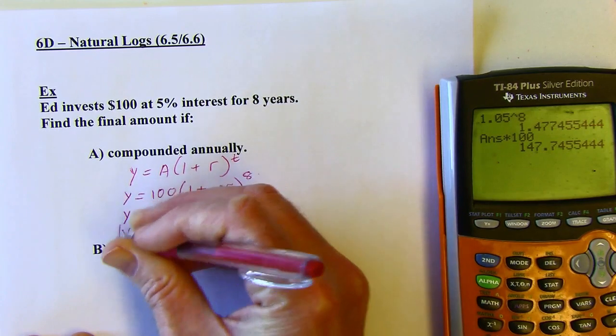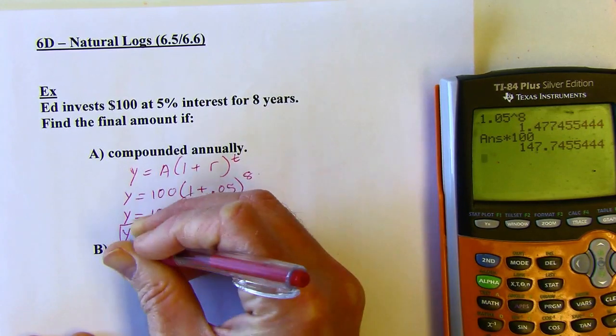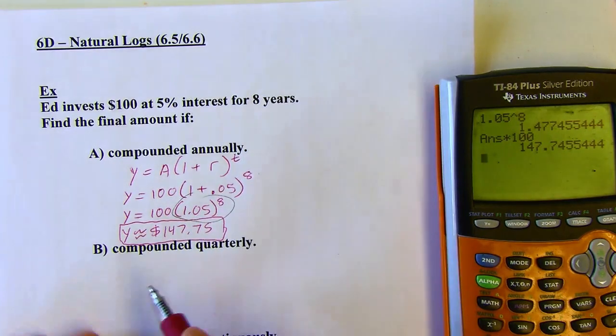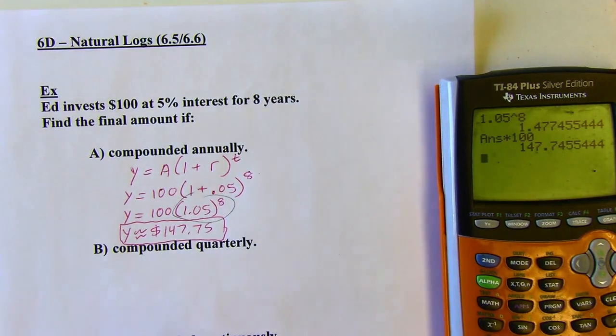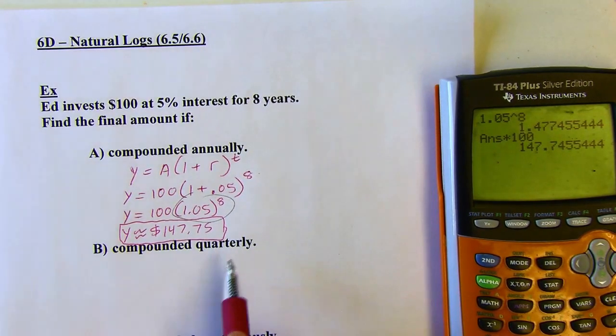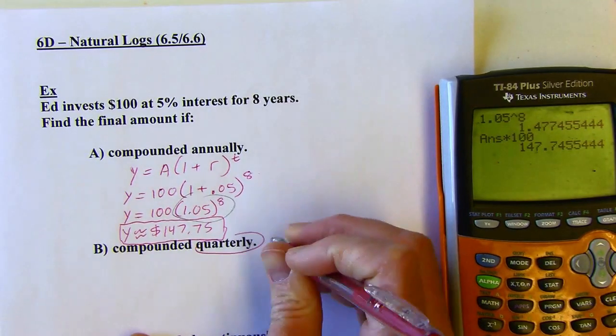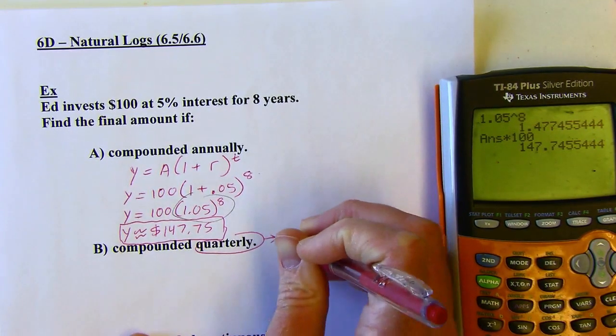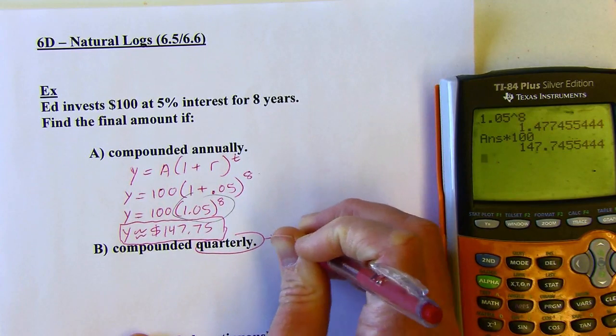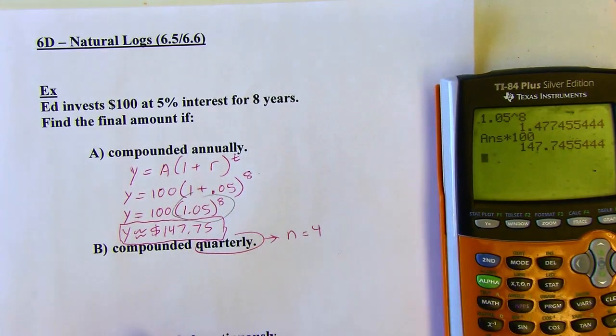Okay, so as we discussed in previous sections, the more often you compound, the more money you should have. So let's see what happens when we compound quarterly. This means we're going to calculate the interest 4 times per year. That's 4 quarters in a year.